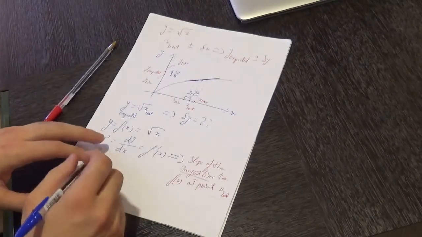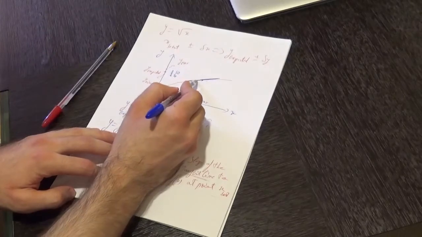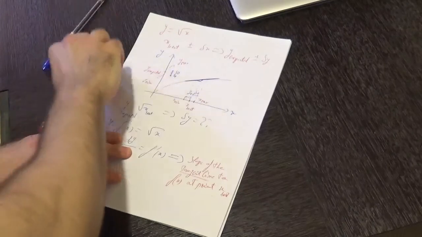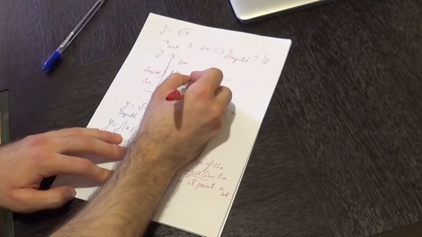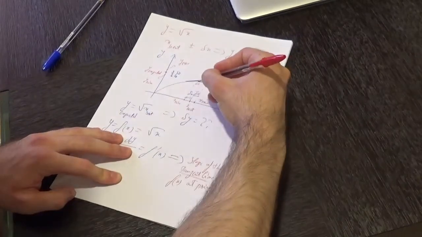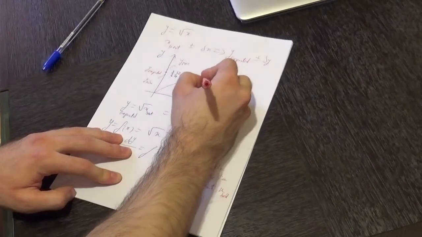Now let's consider the following right triangle. So over here we have that small segment which consists of delta x. So that horizontal segment over here consists of delta x. And then over here we have that vertical small portion which is going to consist of delta y.